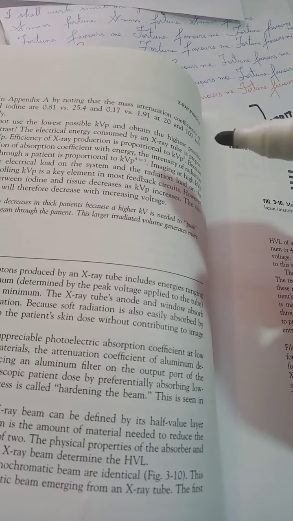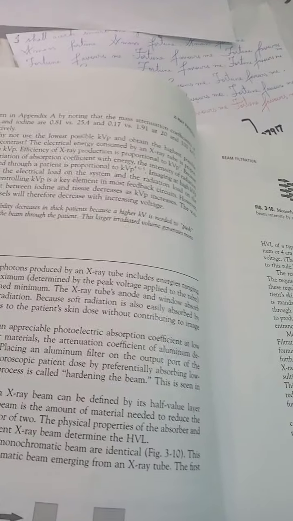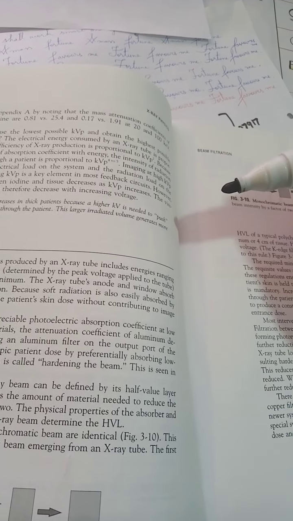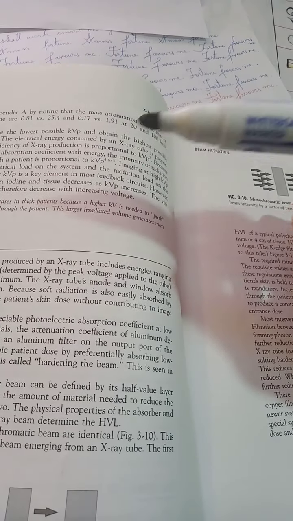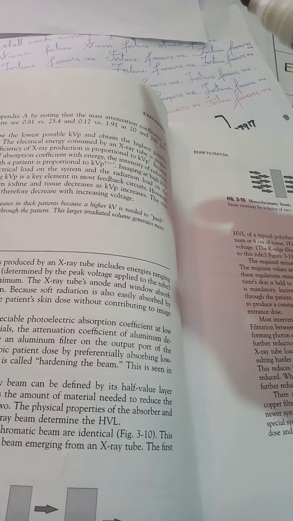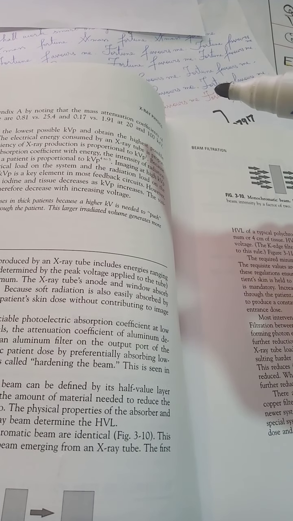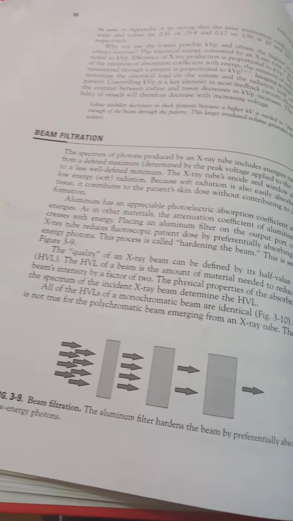However, the contrast between iodine and tissue decreases as voltage increases. So that's also a problem. If you increase the voltage, iodine would stop functioning as a contrasting compound. The visibility of the vessels will therefore decrease with increasing voltage. Iodine visibility decreases in thick patients, thick as in thicker skin density, thicker bone density, because a higher kilovolt is needed to push enough of the beam through the patient. This larger irradiated volume generates more scatter. So unfortunately, it has its negative aspects as well.